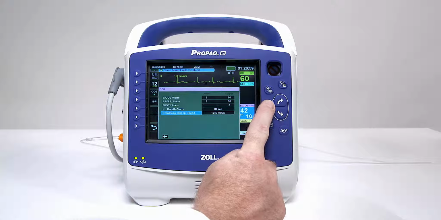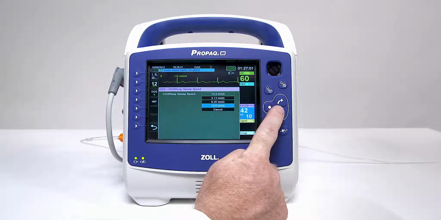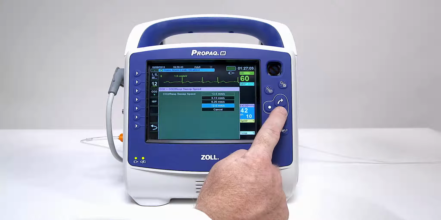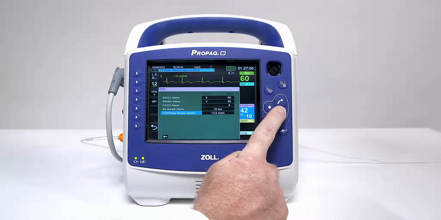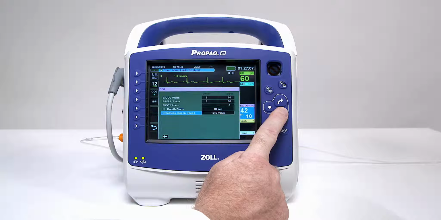The EtCO2 sweep speed determines the x-axis scale of the capnogram. For patients with slower respiration rates, a slower sweep speed will make the capnogram easier to view. You can adjust the speed using the CO2 parameter control panel.